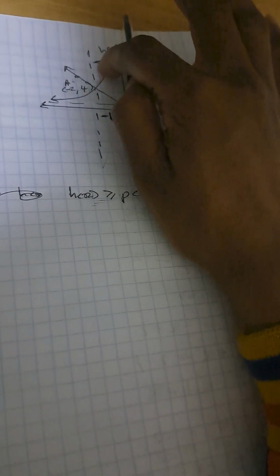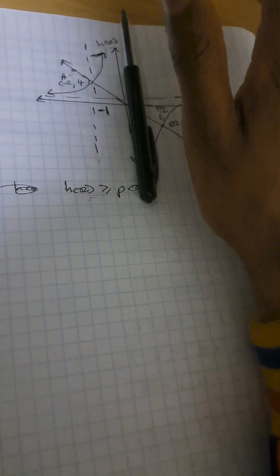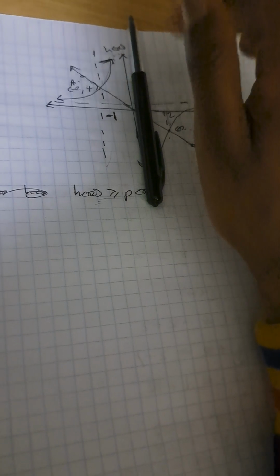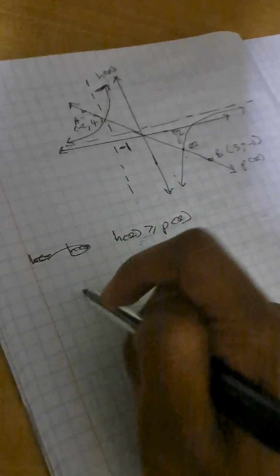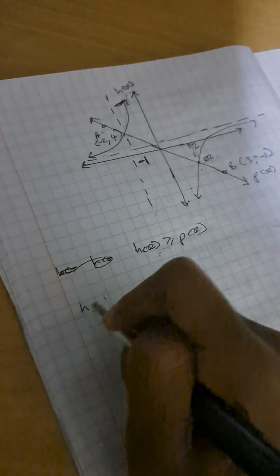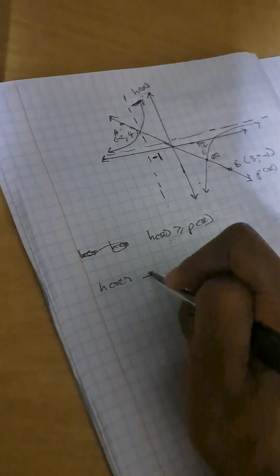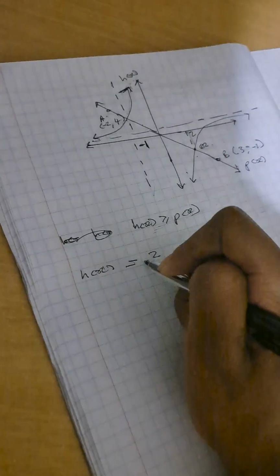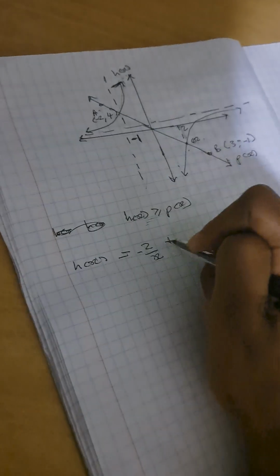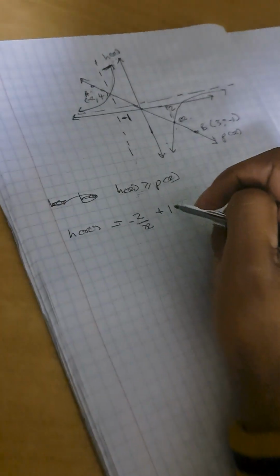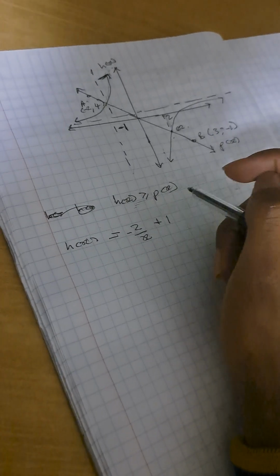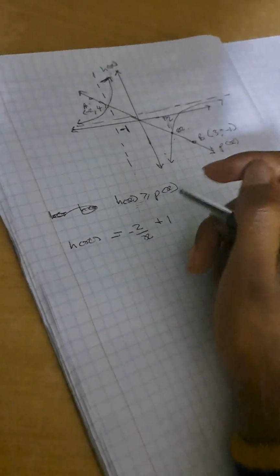So like I was saying, do you notice we are here, right? Ignore the other side. This graph goes up. It doesn't touch, and it will never touch the y-axis. Why? Let's go to our function, right? We have h of x is equal to -2 over x plus 1. So the function has asymptotes. This hyperbola has asymptotes, right?